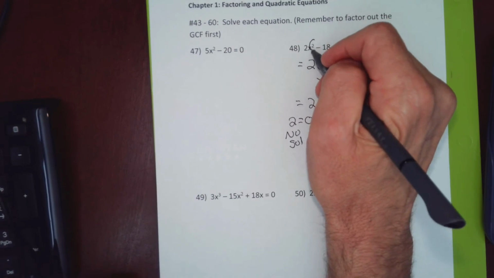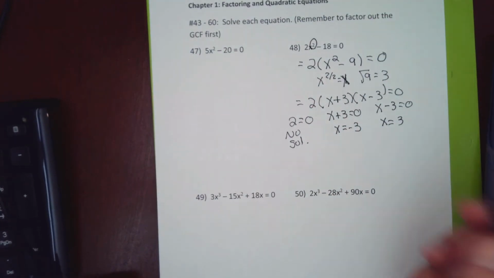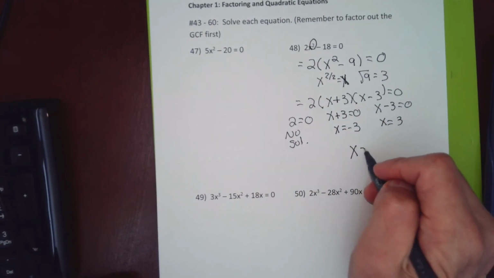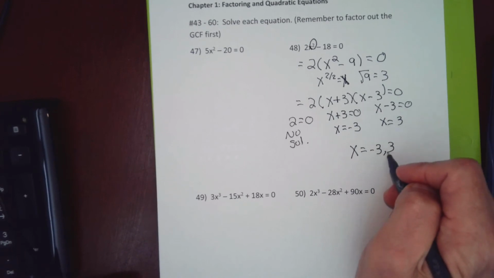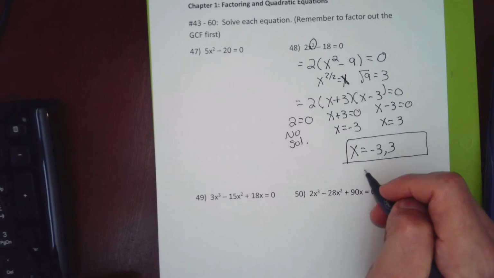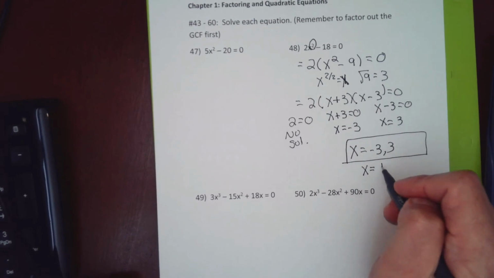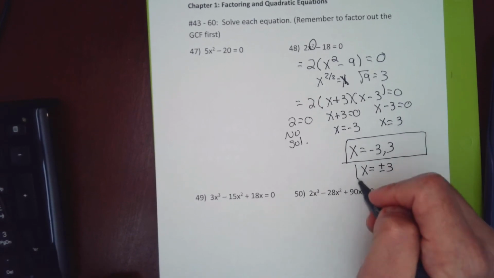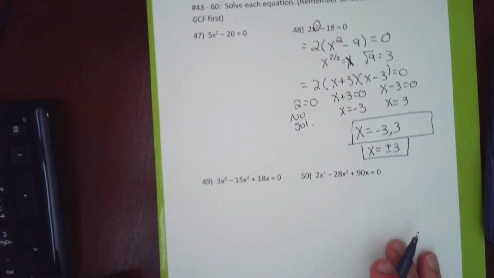I only expect 2 answers when the highest exponent is 2. I actually can't get more answers than the highest exponent when you're solving a polynomial equation. I could write either x equal negative 3 and positive 3, or better, use the plus or minus symbol and write x equal plus or minus 3.